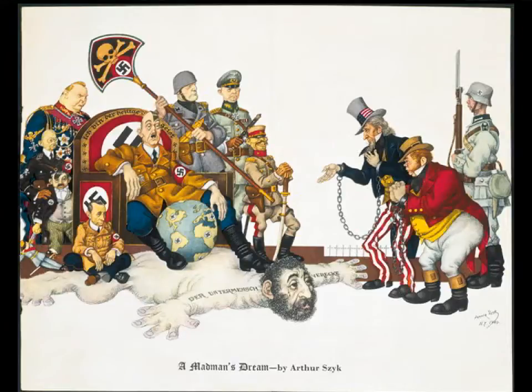Hitler sitting on the throne. At his side will be his accomplices, his cronies. At his feet will rest the Untermensch, the subhuman, the Jew. This is Hitler's dream. This is a madman's dream. And on the right, Uncle Sam and John Bull are in chains.